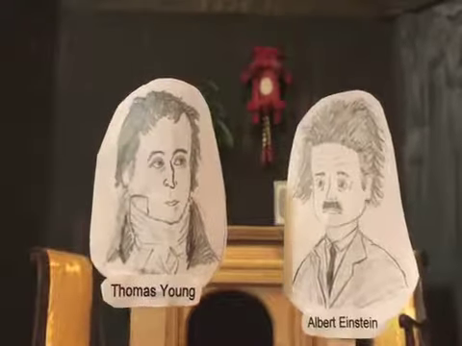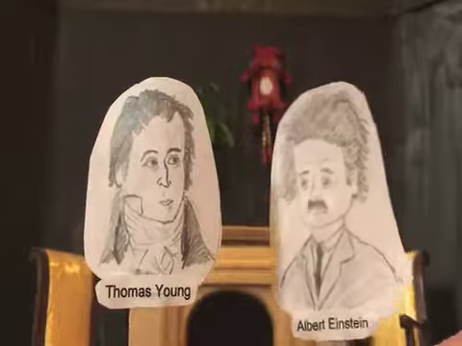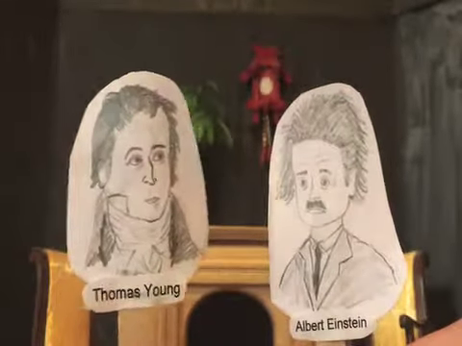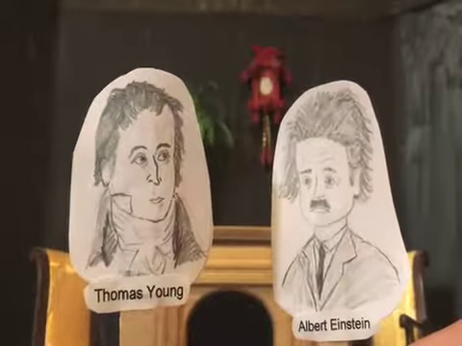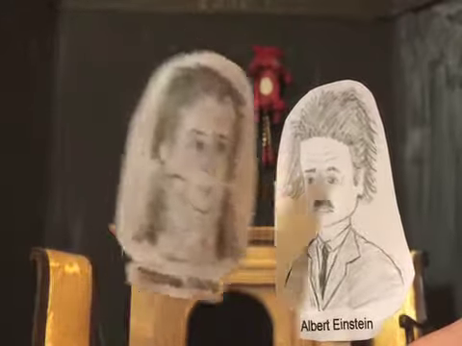Then I performed the double slit experiment, which passed light through two slits, and a series of light bands would show. If light was a particle, there would only be two lines of light. This shows constructive and destructive interference, observed in waves.